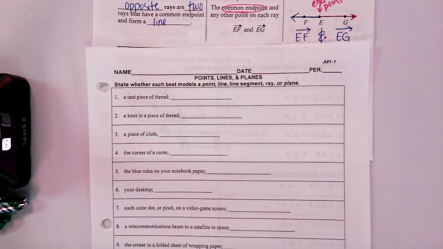So if I pull a string tight, it's asking me, does it make a point, a line segment, a ray, or a plane? Yes, right? So if I hold a piece of string, and I usually have some, but I hold a piece of string and I stretch it out, that is a line segment because it starts and stops. All right, let me stop this video.